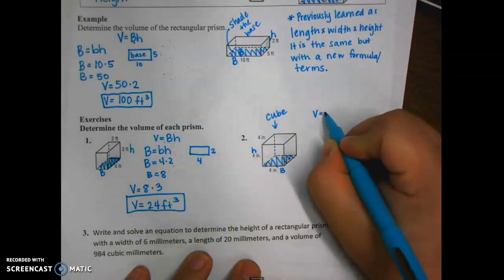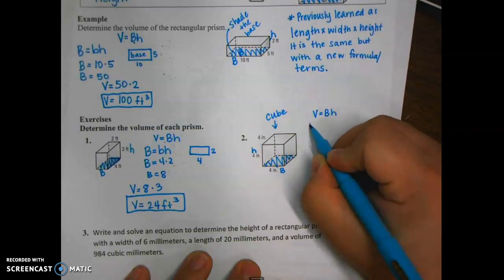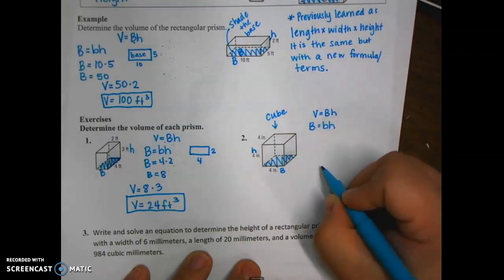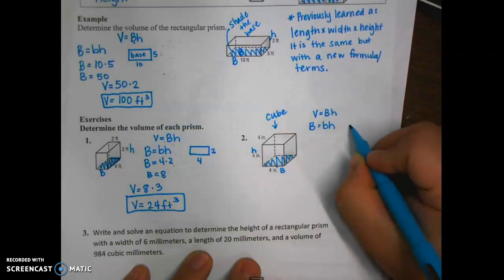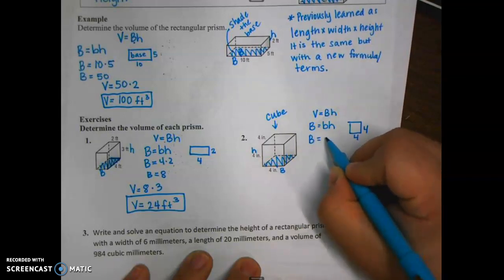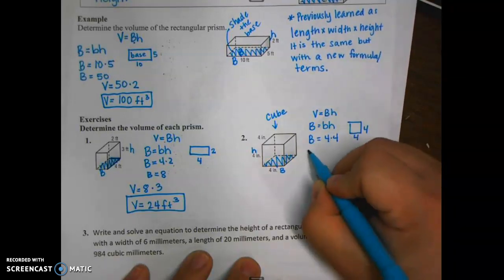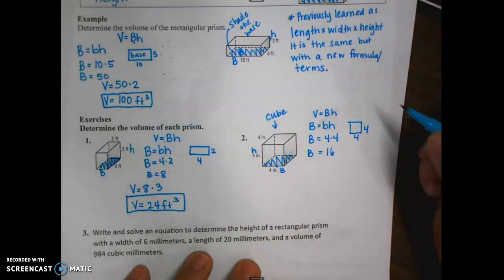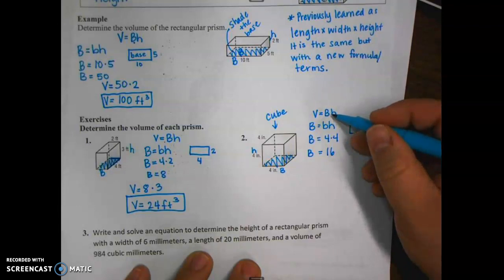So volume equals area of the base times height. Capital B is base times height. So my base is a square and it's 4 by 4. So those are the two numbers I'm going to put and substitute. So the area of the base, the shaded part, is 16. Then I put the 16 back into the original formula.